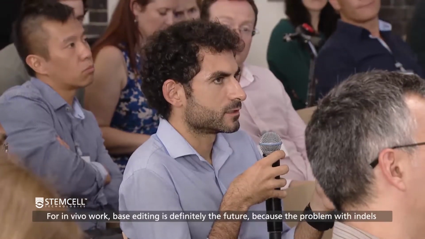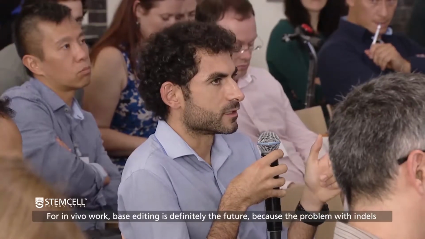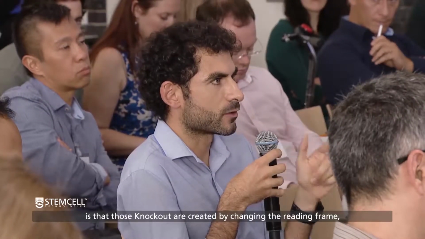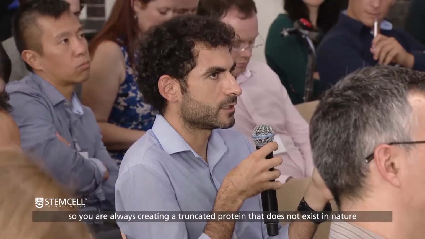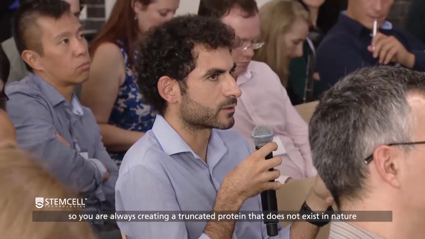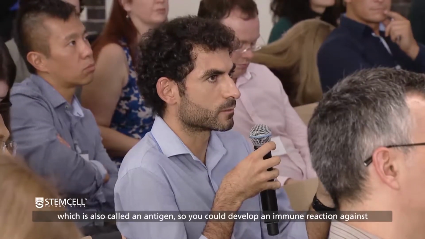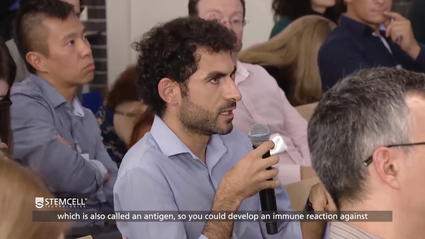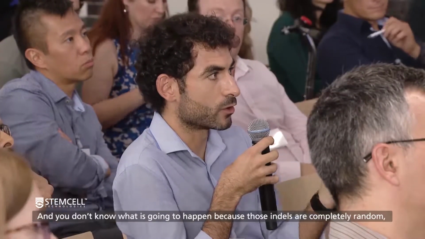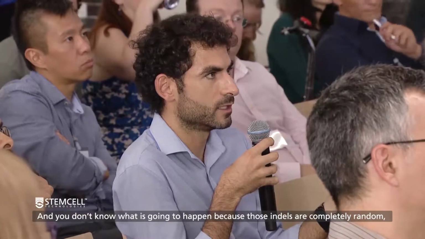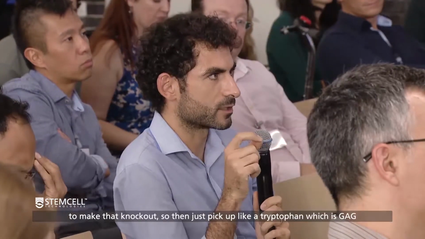For in vivo work, base editing will definitely be the future, because the problem with indels is that those knockouts are created by changing the reading frame. So you are always creating a truncated protein that does not exist in nature, which is also called an antigen. So you could develop immune reaction against a truncated protein that you are creating by generating this knockout. And you don't know what is going to happen because those indels are completely random. So base editing will definitely be the future, to engineer specific stop codons to make that knockout.